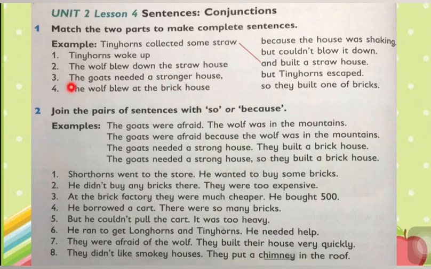Number 3. The goats needed a stronger house. Problem. So, they built one of bricks. Solution. So, they built one of bricks. Very well done.